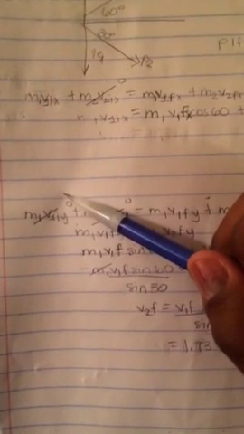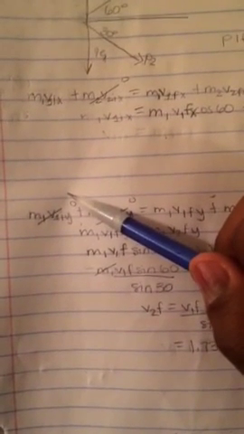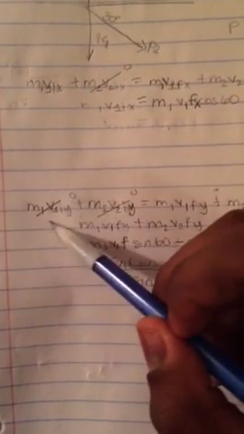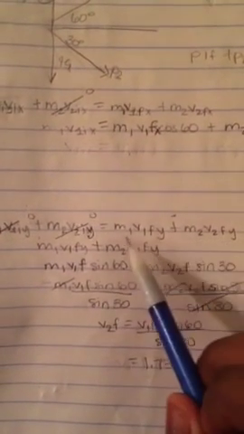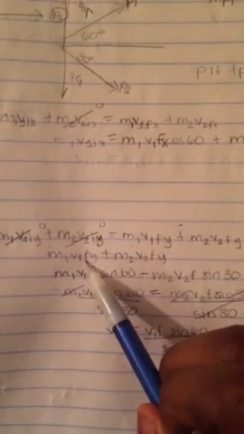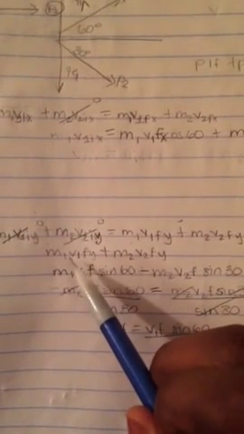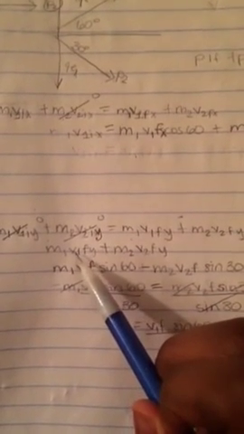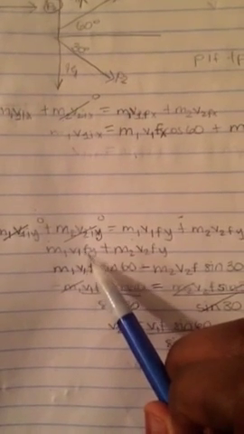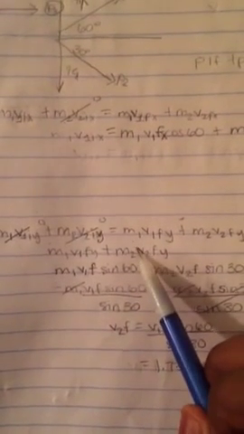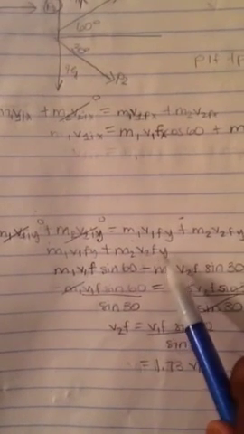Now initially the two pucks were only going in the x direction. So all the initial y variables would be 0. So that's why we cancel those out, leaving us with just the final momentums from each puck. So that leaves us with mass 1 times velocity 1 final y plus mass 2 velocity 2 final y.